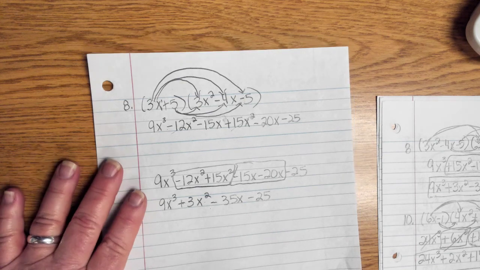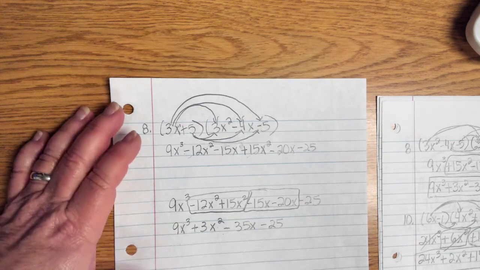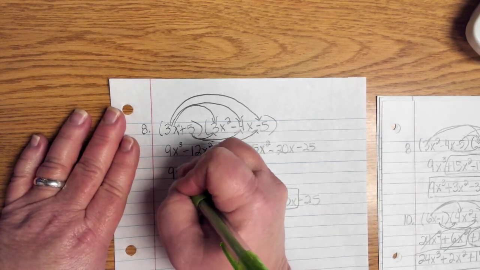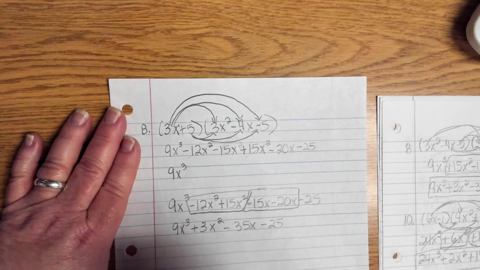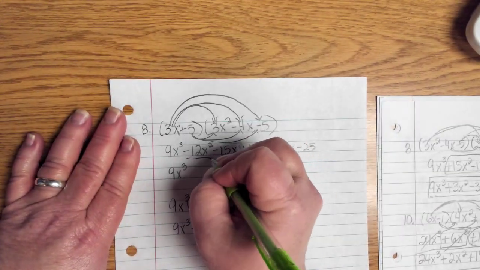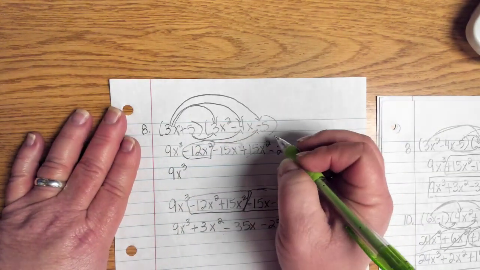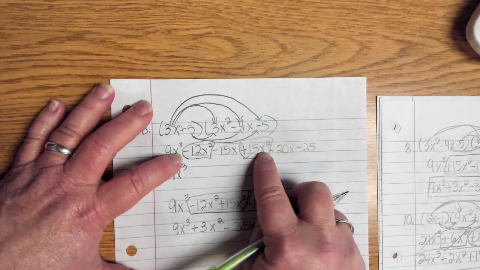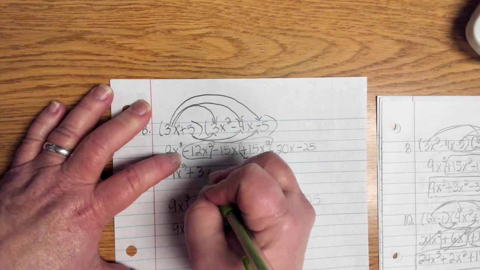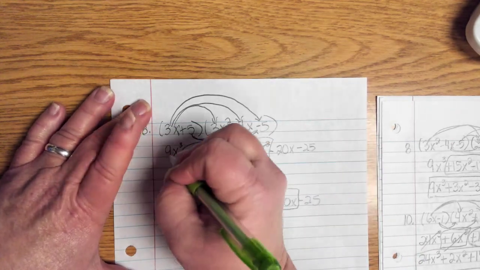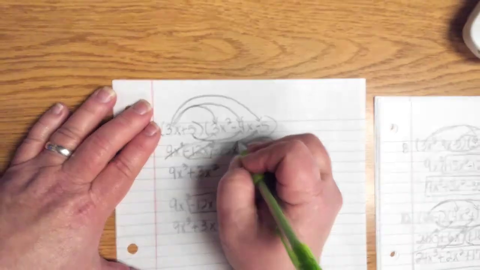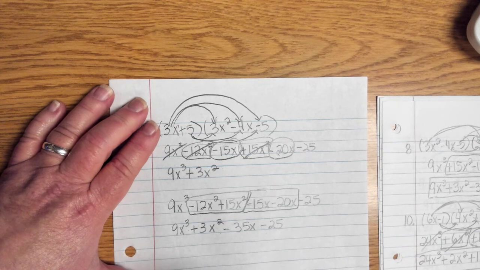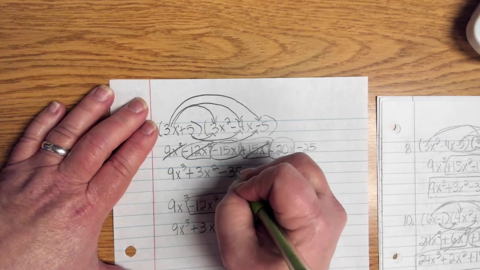All right, let's look at this way. To me, it's just as easy to do it this way, but whatever works for you. I'm going to bring down my 9x cubed. I've got this with a sign, and this with a sign, so negative 12 and positive 15 gives me plus 3x squared. Mark them off, I've done them. Then I've got this with a sign and this with a sign that go together, so that's negative 35x.